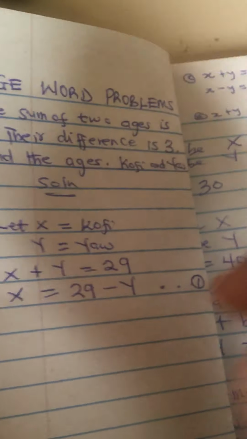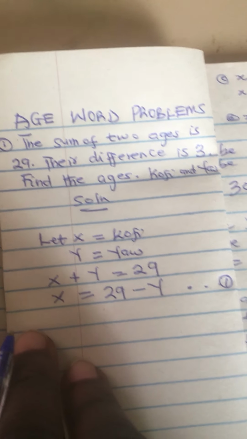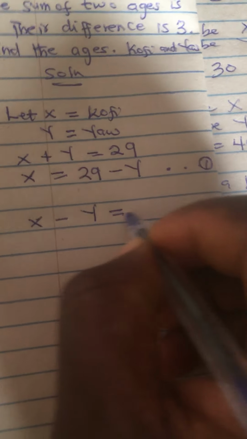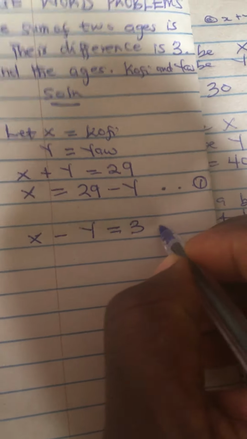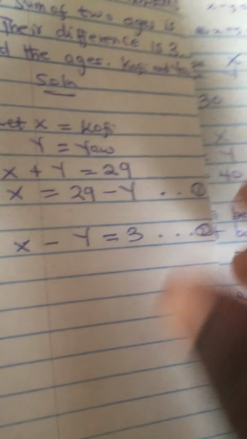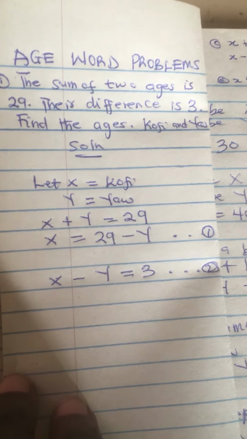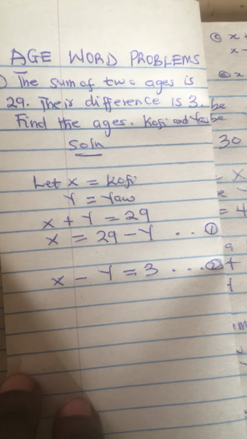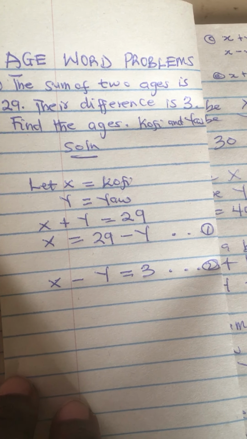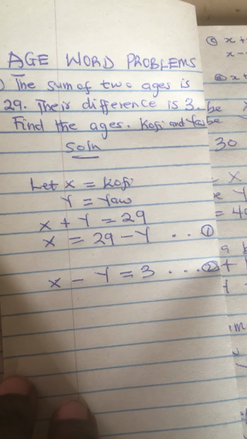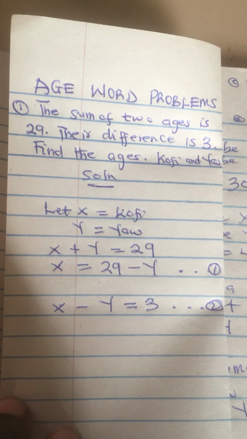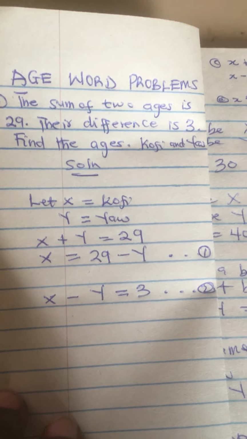Now let's go to the second clue. The second clue is their difference is 3. So it will be X minus Y equal to 3. This is our equation 2. Always make X the subject in the first equation. For the second equation, you can leave it like that: X minus Y equal to 3.